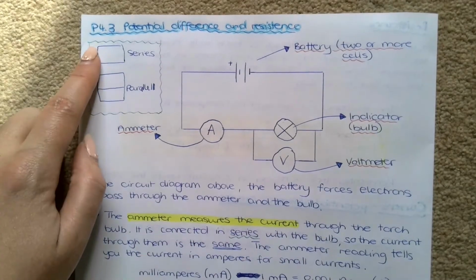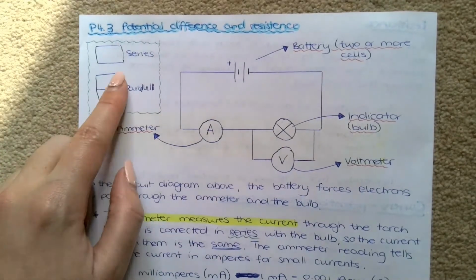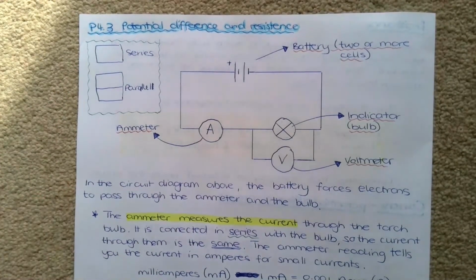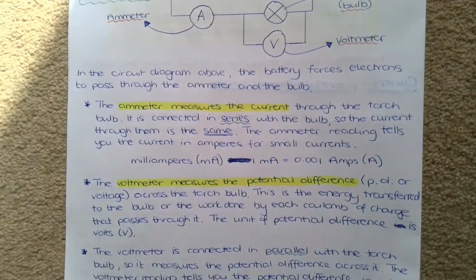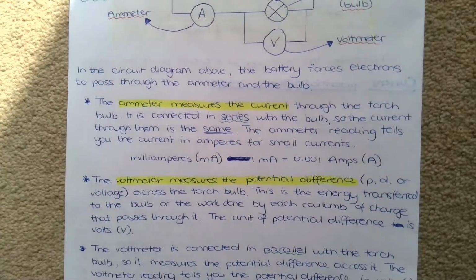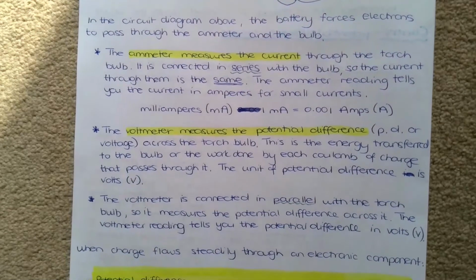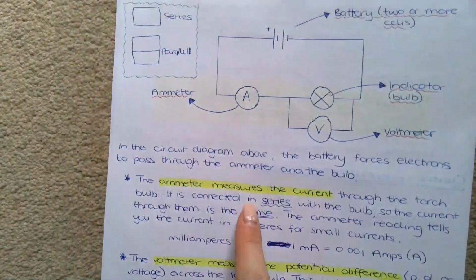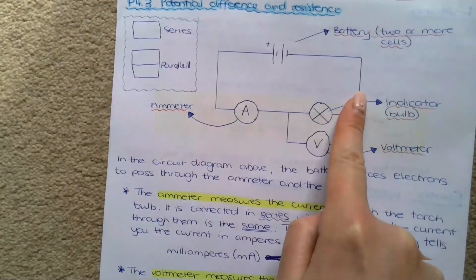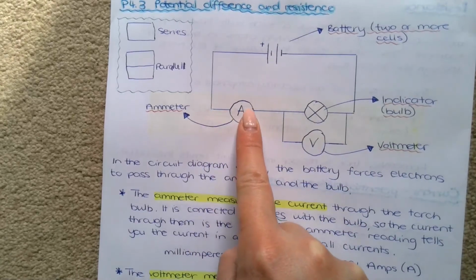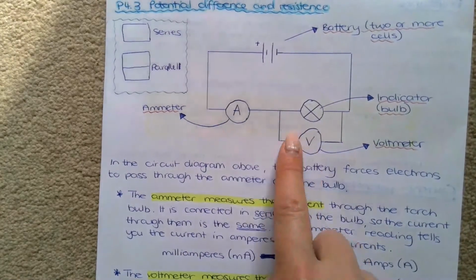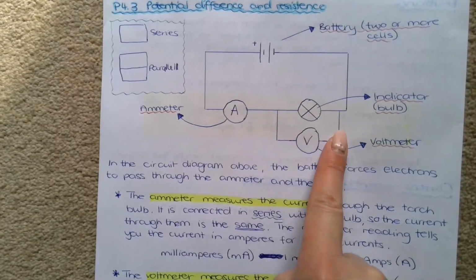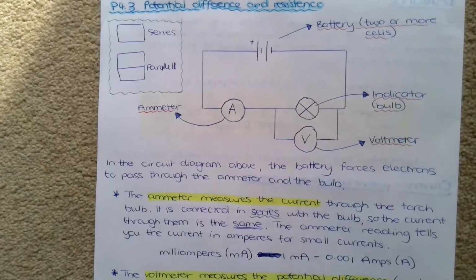I just want to remind you that a series circuit is one loop, while parallel has branches going through it. So, in the circuit diagram above, the battery forces electrons to pass through the ammeter and the bulb. The ammeter measures the current through the torch bulb. It is connected in series, so it's in the same loop. So this is one loop going round. This voltmeter is parallel to the bulb because it's not in this main loop.